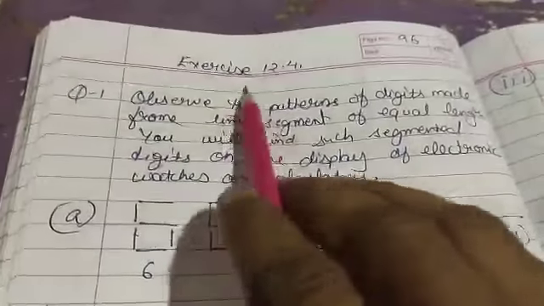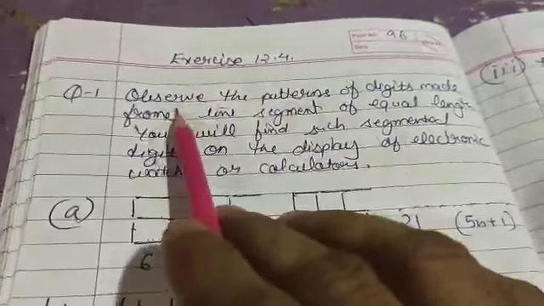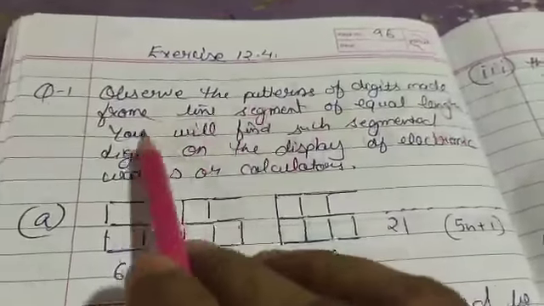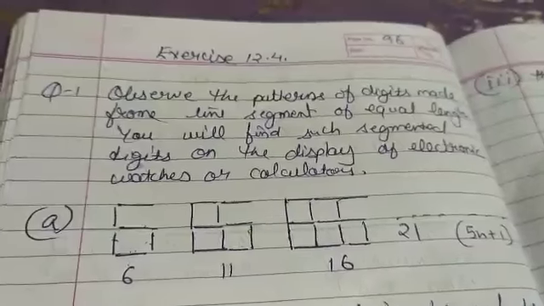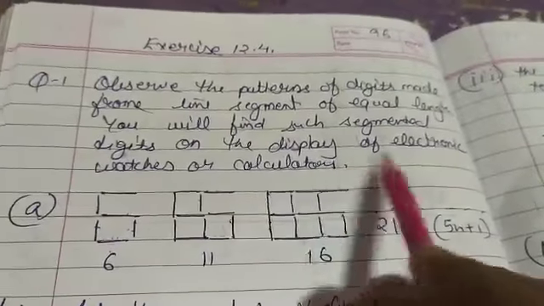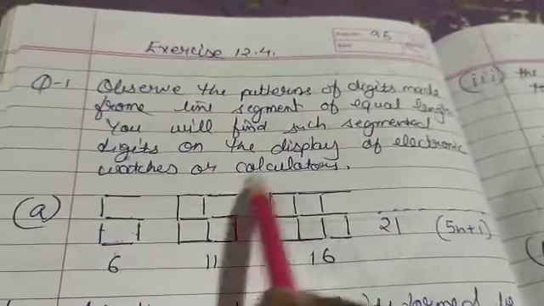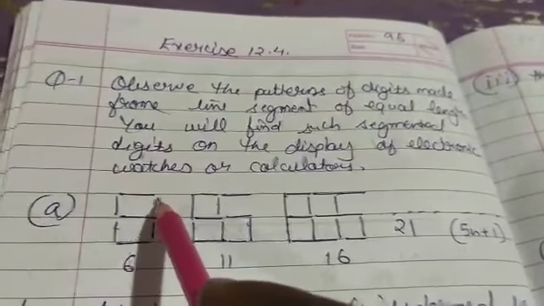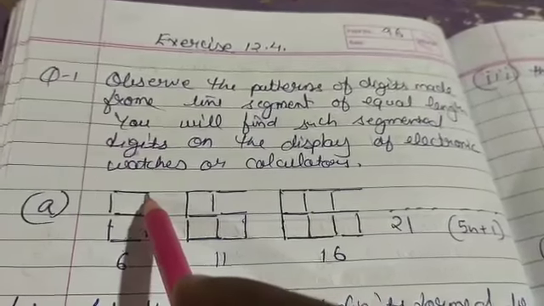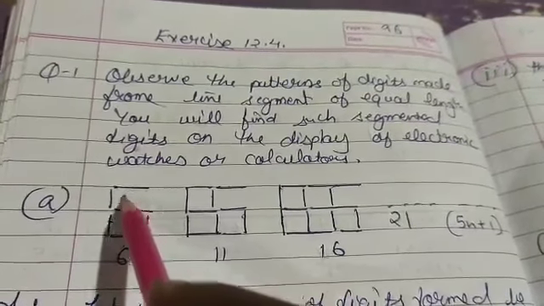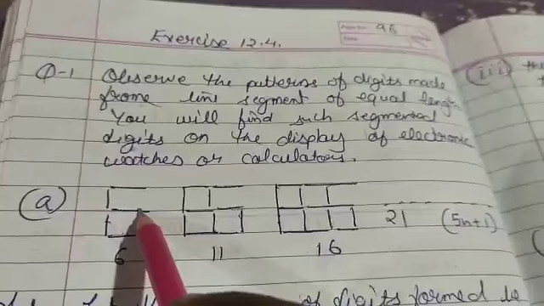Let us start exercise 12.4. Now observe the pattern of digits made from line segments of equal length. You will find such segmented digits on the display of electronic watches or calculators. Dear students, such kind of segments we used to see in electronic watches or calculators.